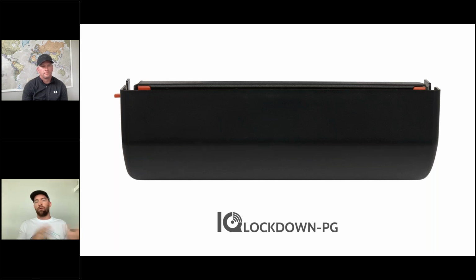We wanted to get PowerG into it. We knew range was going to be important for this type of application, and so we've launched a PowerG version of Lockdown. Now, not only do we get PowerG in this Lockdown, but we get a little bit of an updated form factor, right? It's a little bit more aesthetically pleasing. It's a little bit easier to mount than the old one.